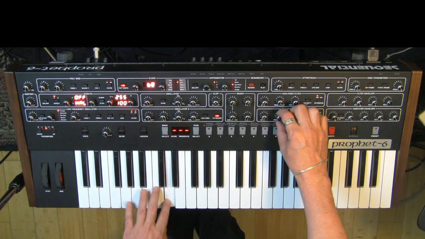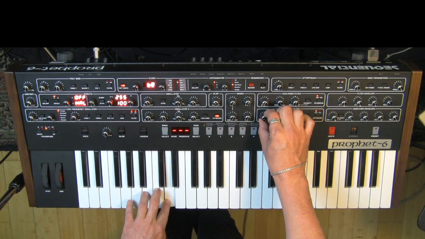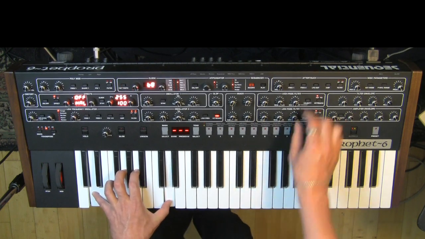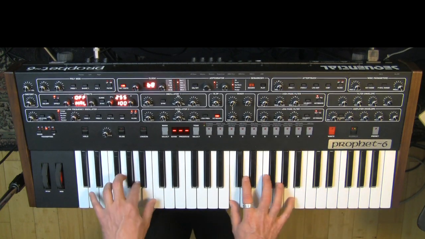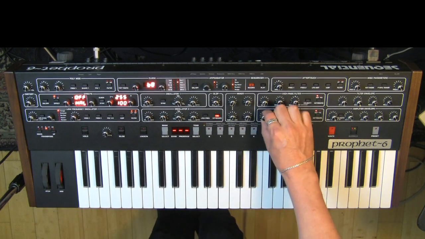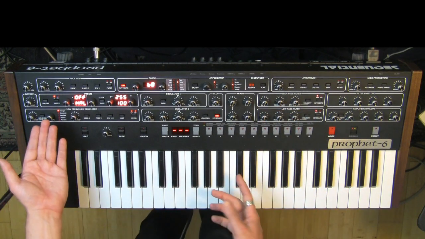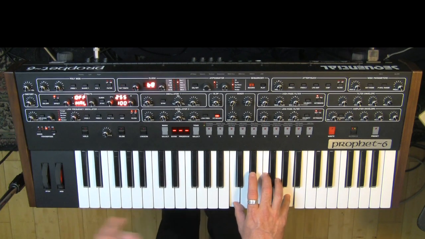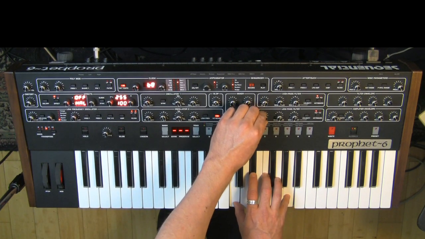That can get really fun. But as you can see, we have all these different ways to modulate. Let's listen to this good old standby.